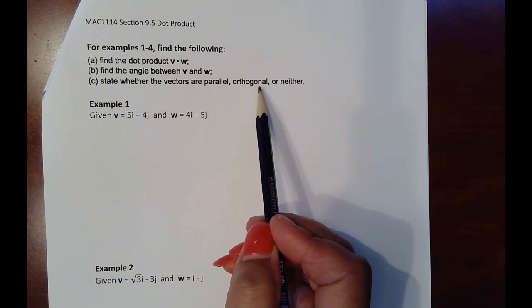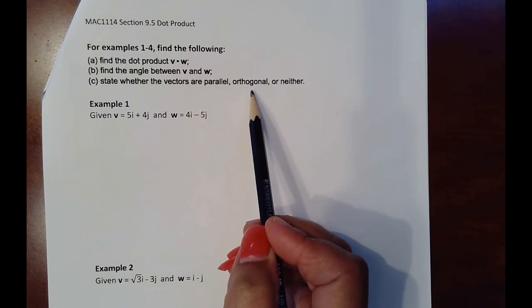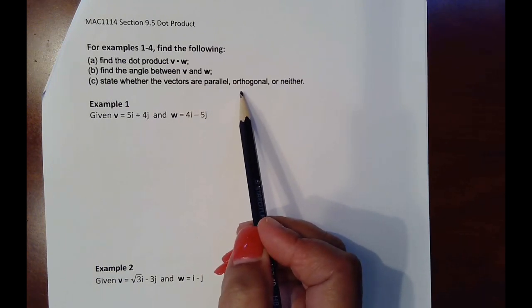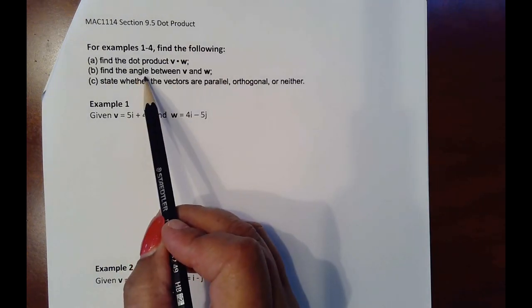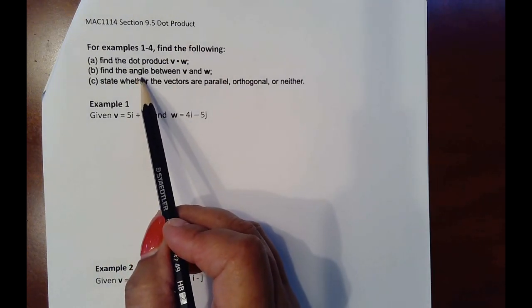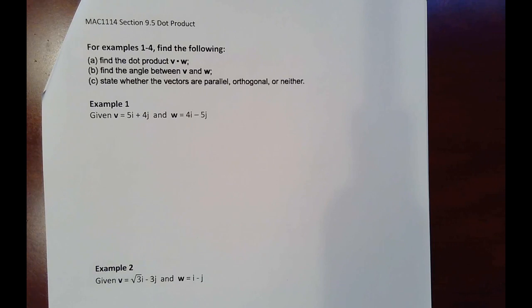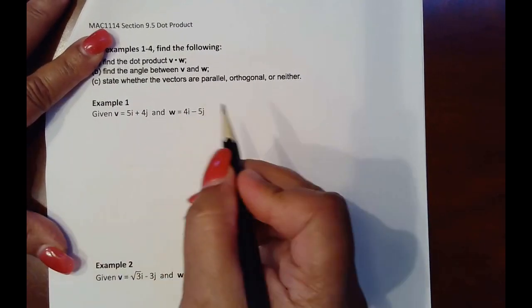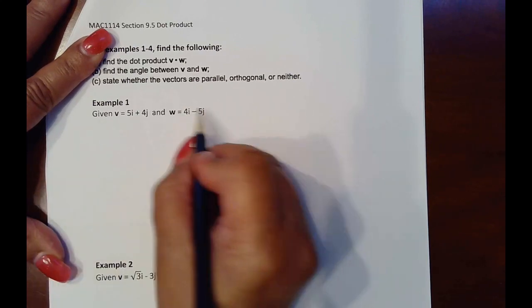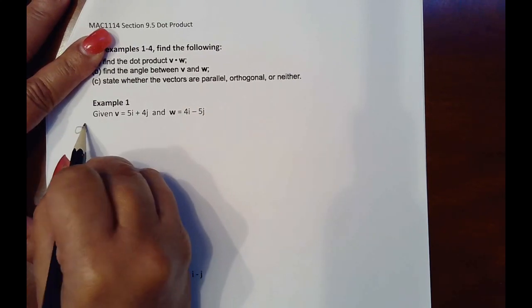Based on this determination of whether they're parallel or perpendicular, orthogonal is the same thing, does that make sense with respect to the answer that we got for part B? So one answer backs up the other. Okay, so in part A, let's first do the dot product.